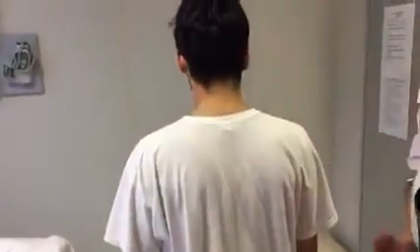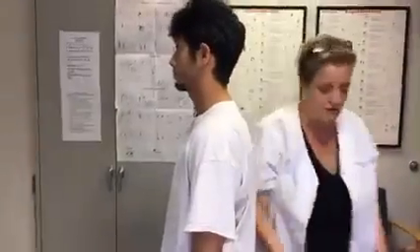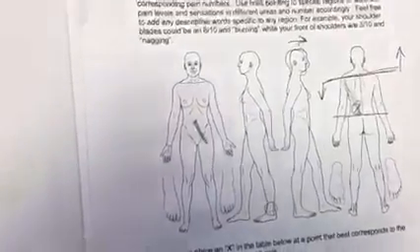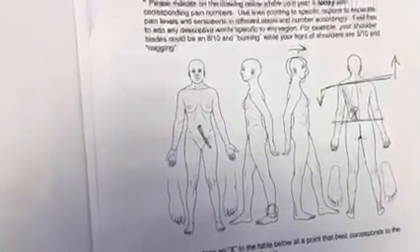Let's look at him from the side. The head's just a little forward. So those are things to be looked at there. Now let's take a look at your feet. Can you roll your pants up so I can look at your ankles a little bit?